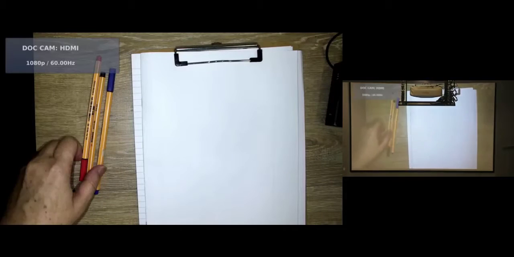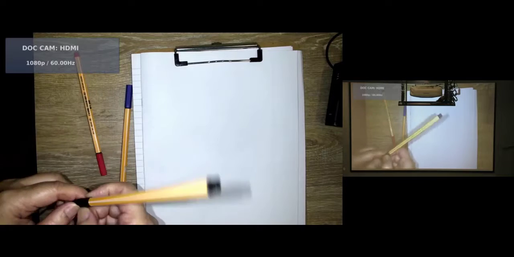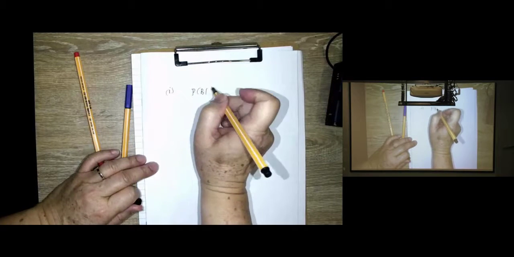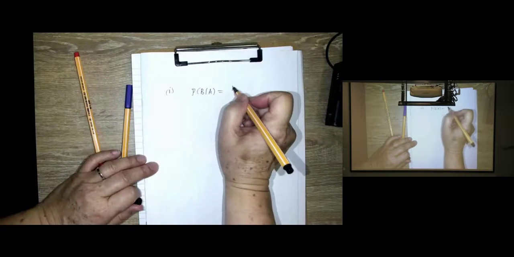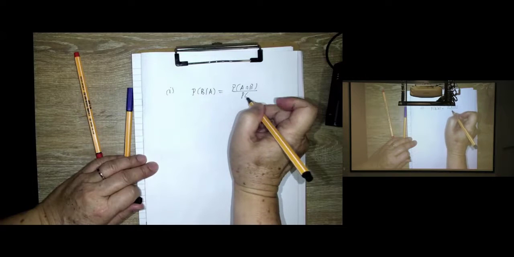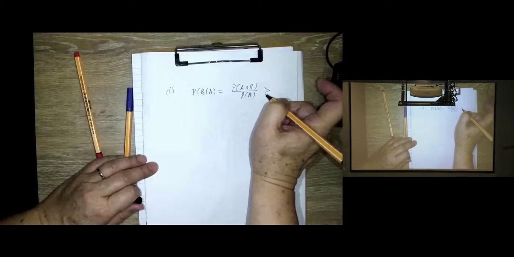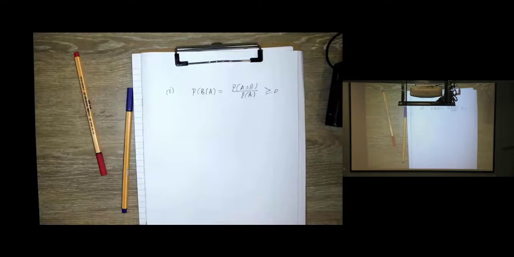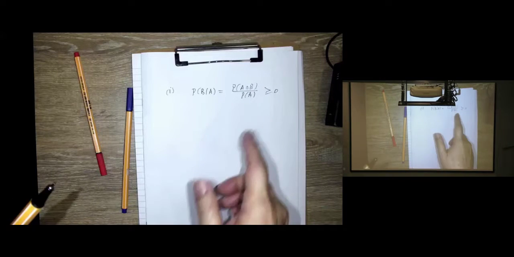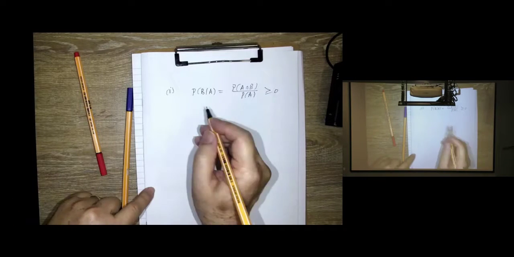So the first one, this is by definition. So of course this number is non-negative, all right? Because it's the ratio of two non-negative numbers, or the ratio of a non-negative number and then the bottom part is positive.